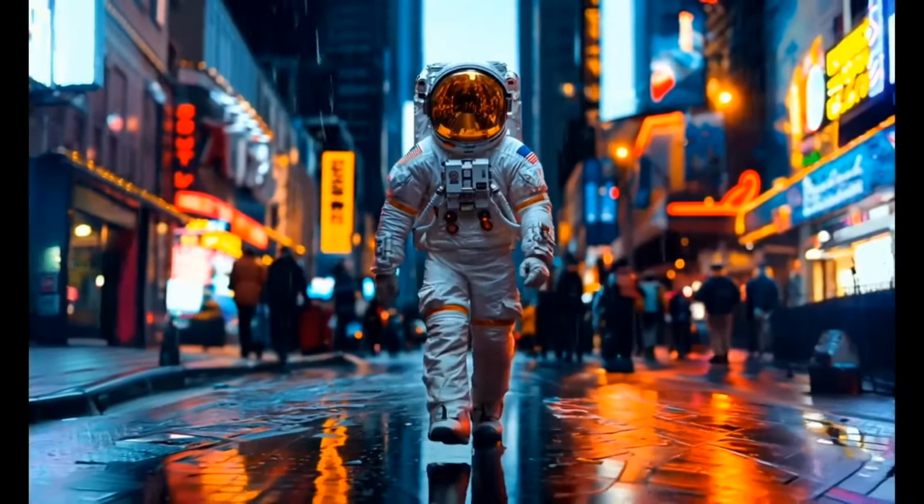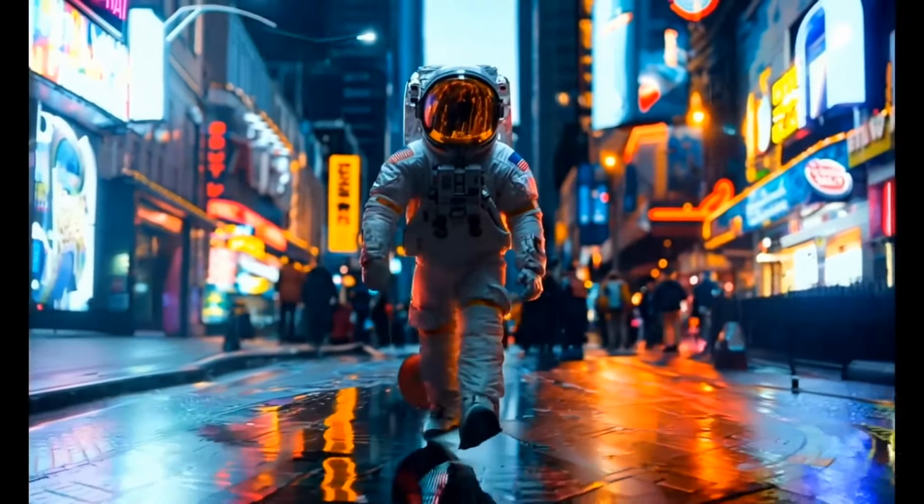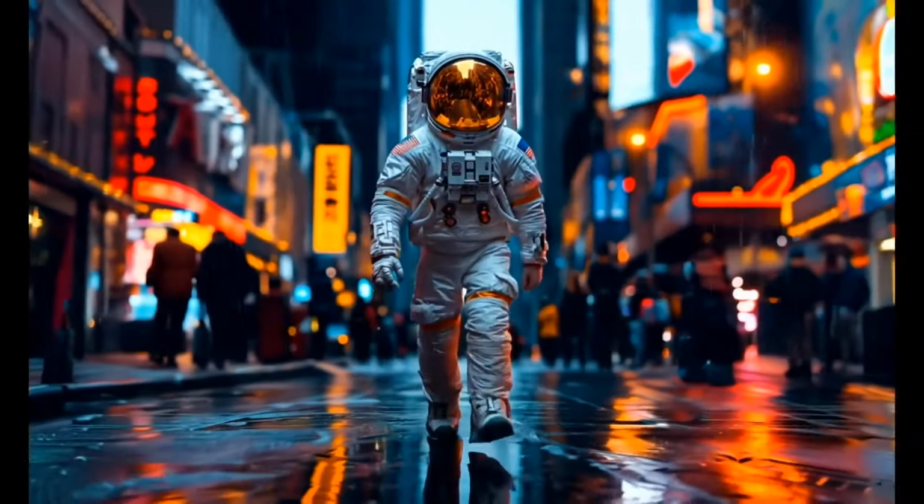And here's an example. This is what I was talking about, where I took a Midjourney rendering, took it into Runway and did a video render, and then took it into Topaz. So here's my astronaut walking through a rainy street, and it looks pretty good.